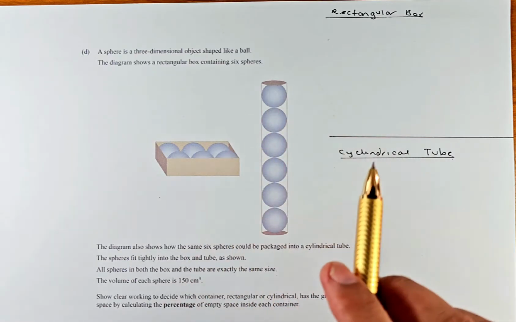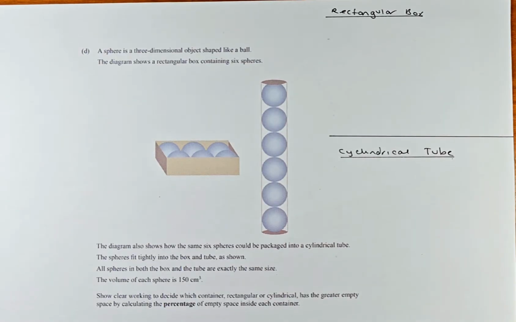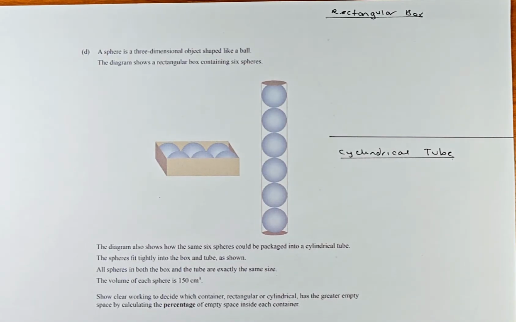So this is a cylinder, and the balls are one on top of the other. The spheres fit tightly into the box and tube shown. All spheres in both the box and tube are exactly the same size. The volume of each sphere is 150 centimeter cube. Show clearly and decide which container, the rectangular or cylindrical, has a greater empty space, by calculating the percentage of empty space inside each container. So this is quite tricky.